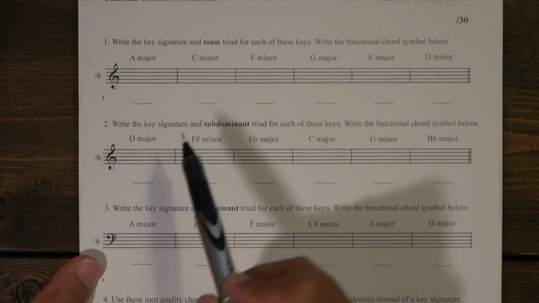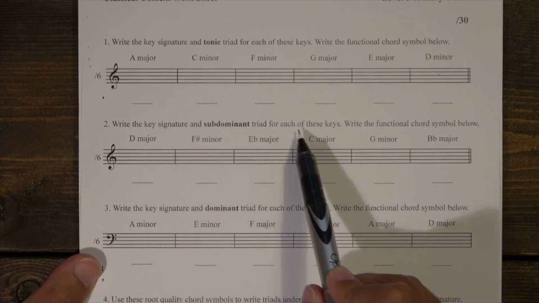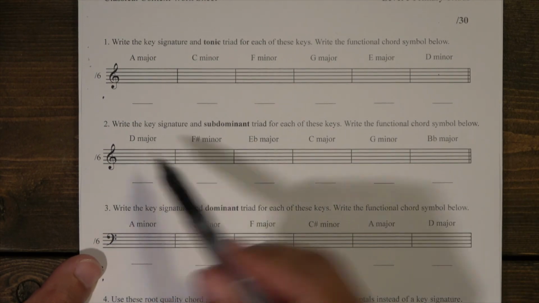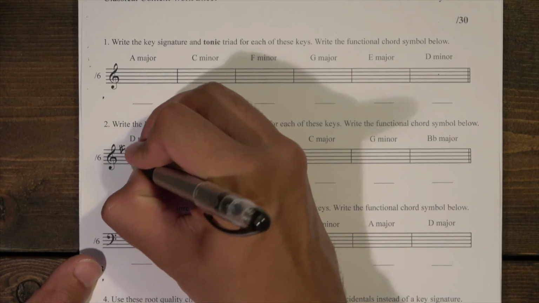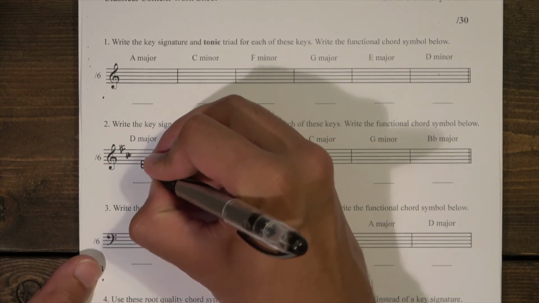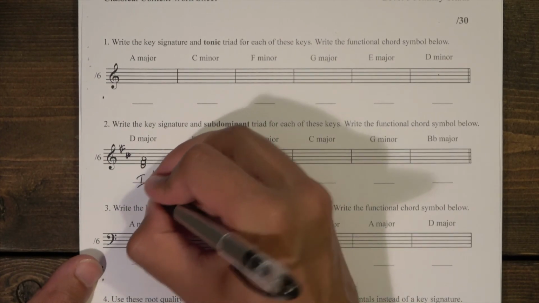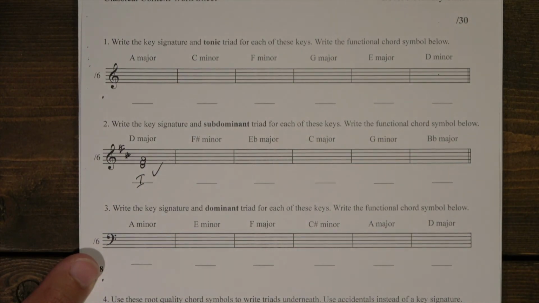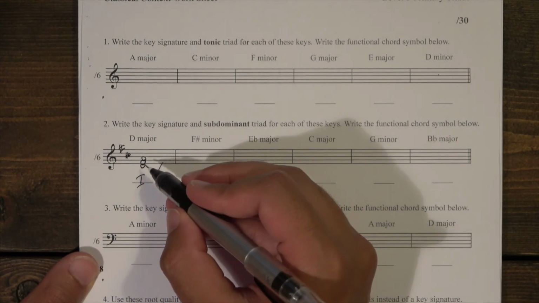Okay, let's start with question 2. Wow, write the key signature and the subdominant triad for each of the keys. Write the functional chord symbol below. Wow, D major. I know what D major is. F sharp, C sharp. Now D major triad. Yeah, hooray. False. What's wrong with this?